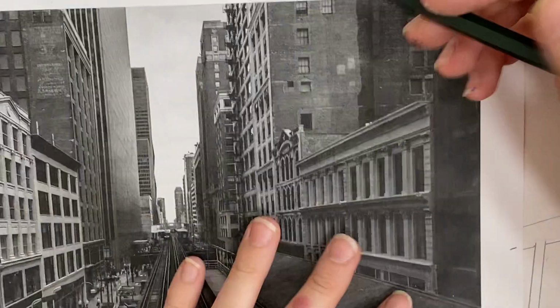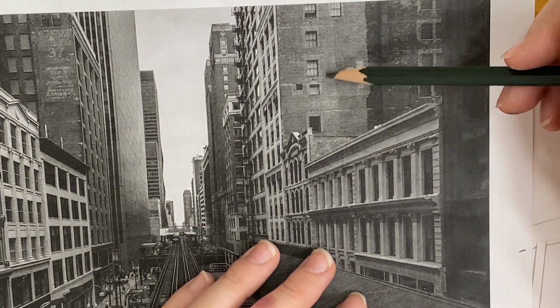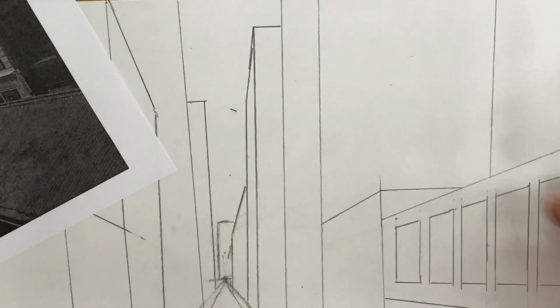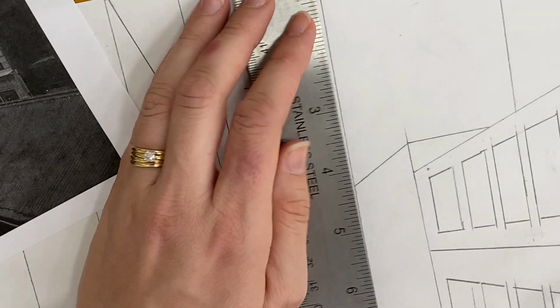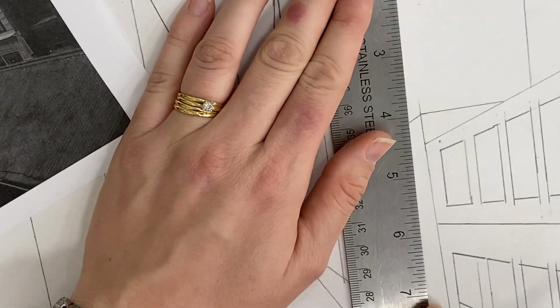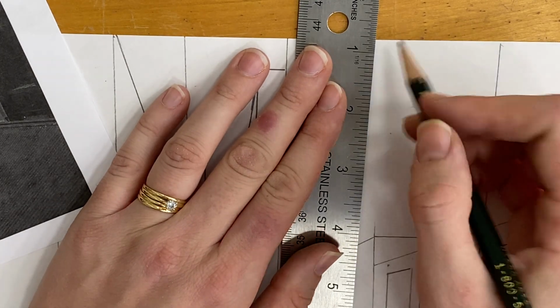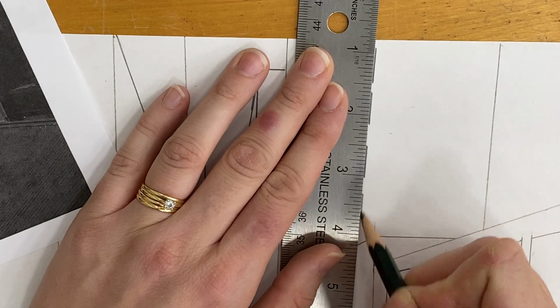For this one, I'll just say about 4 windows here, because I have these little extra boxes and stuff. I'm just going to say 4 windows. Again, it's a lot easier if you line up your ruler, and then just make 4 little lines all at one time. So 1, 2, 3, 4.